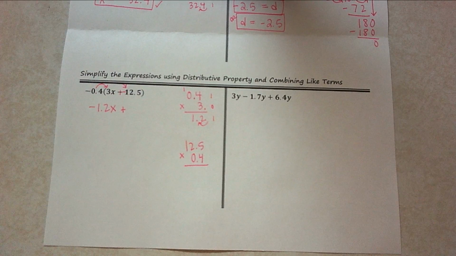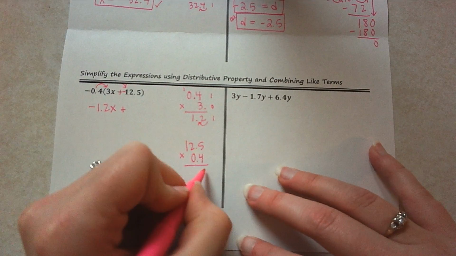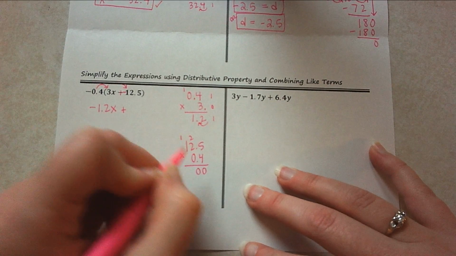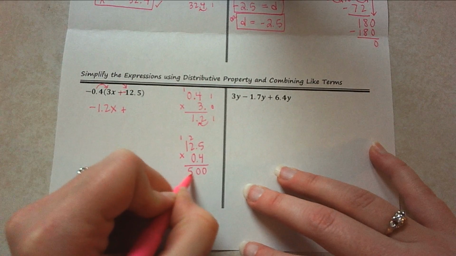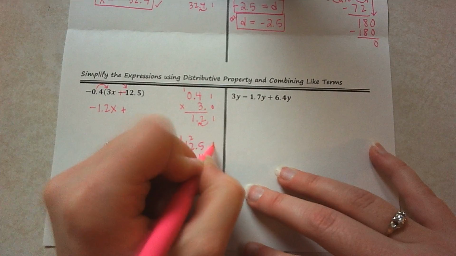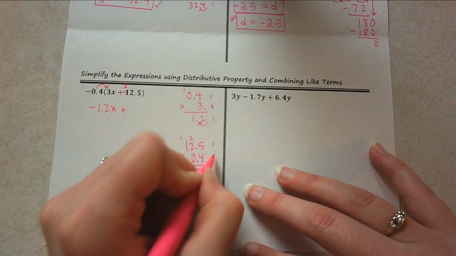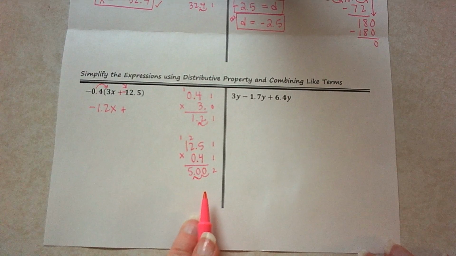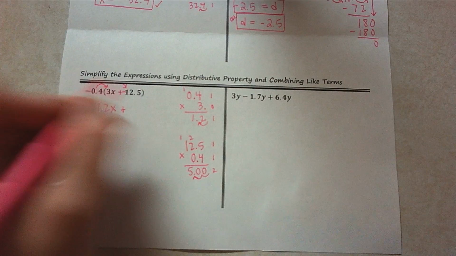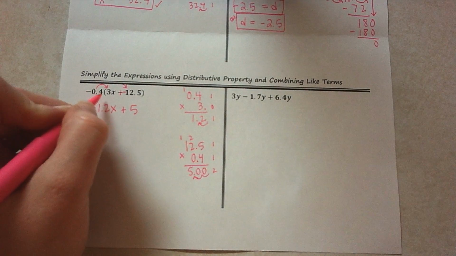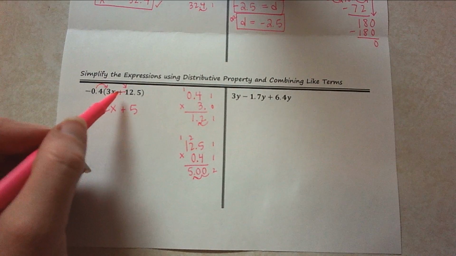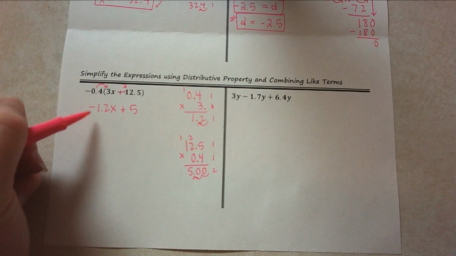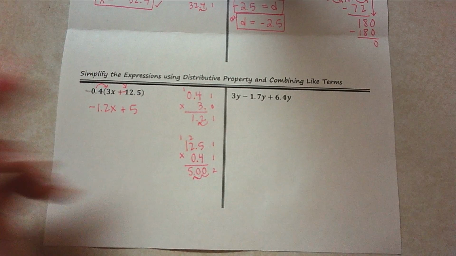And so now I'm just going to ignore my decimals and start my multiplication. 4 times 5 is 20, carry my 2. 4 times 2 is 8, plus 2 is 10, carry my 1. 4 times 1 is 4, plus 1 is 5. Now, after this decimal point is one digit. After this decimal point is one digit. 1 plus 1 is 2, so that means there are two digits after the decimal in my answer, which puts me at 5. And so I can put 5 up here. So negative 4/10 times the quantity 3x minus 12 5/10 simplified, we use the distributive property, is negative 1 2/10 x plus 5.